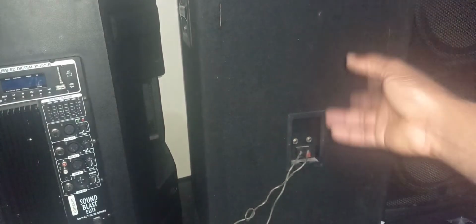And definitely a disadvantage for the passive speaker is that once you're going to be playing at a rig, you have to have the individual amplifier to actually power these boxes here.